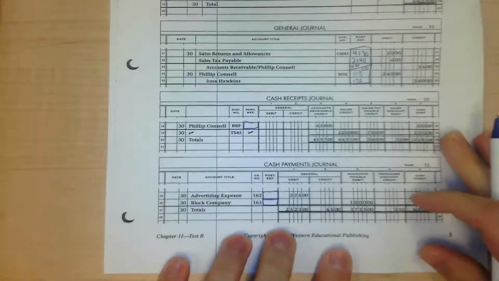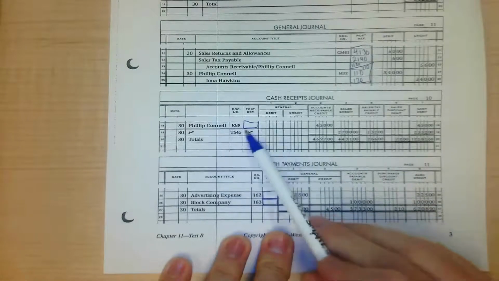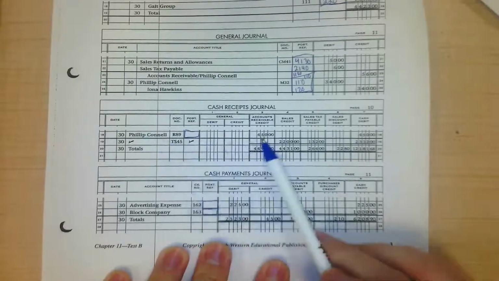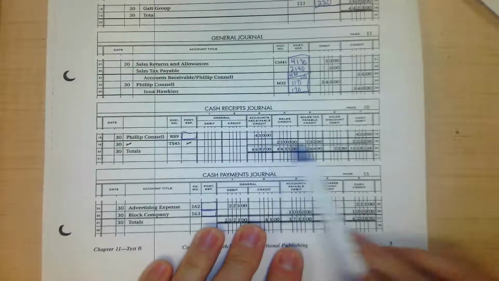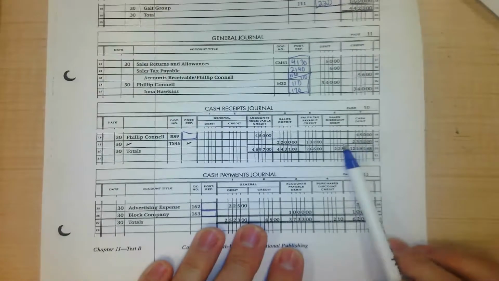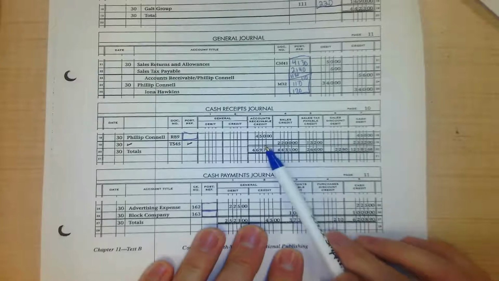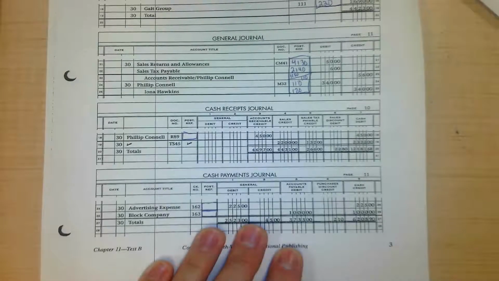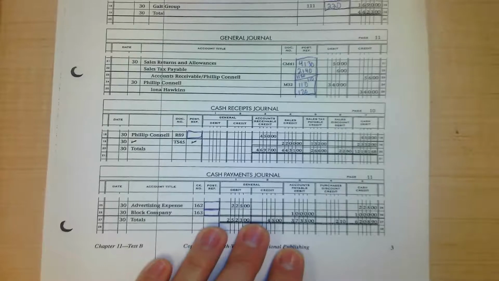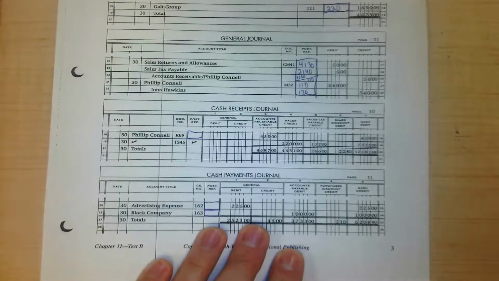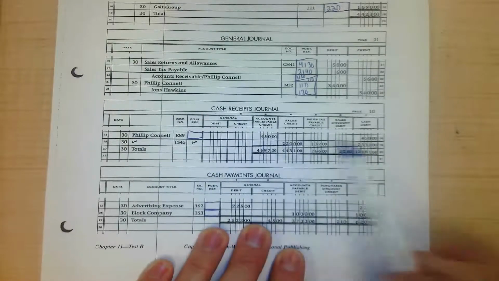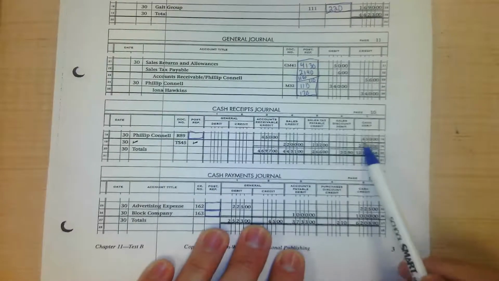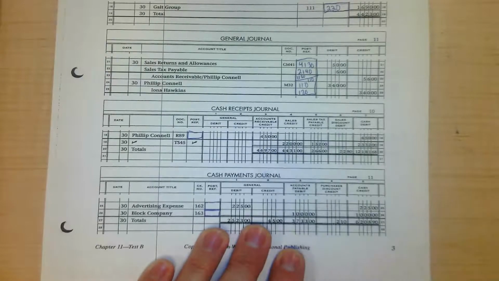Okay, let's post the last three things. Old Philly Connell's got an individual transaction here that we need to post. Do you think we're posting his account receivable credit or his cash debit? Because it's his account. Yeah, so the account receivable. Because Philip Connell has two things here. He's got two numbers. One is cash. One is account receivable credit.